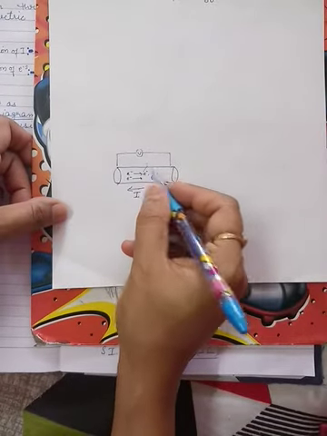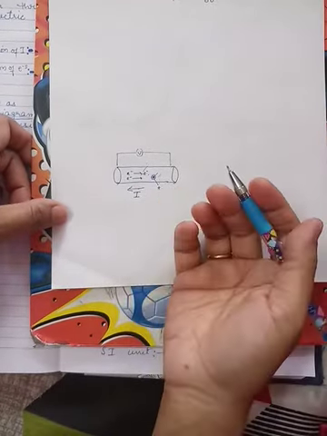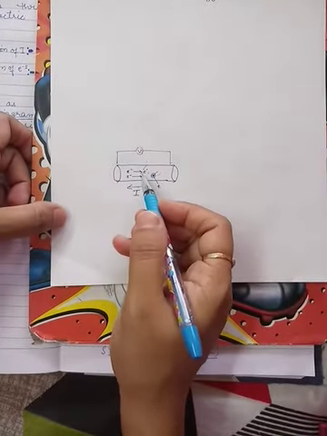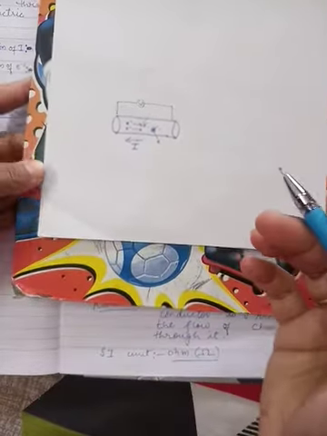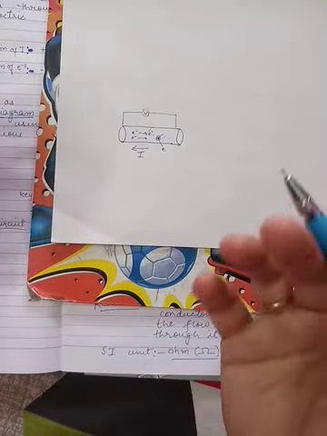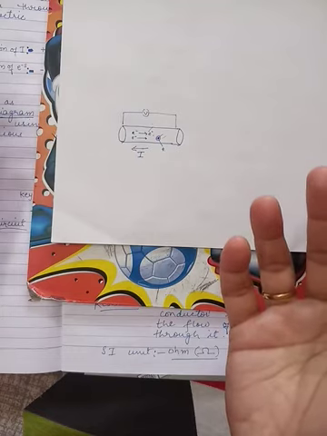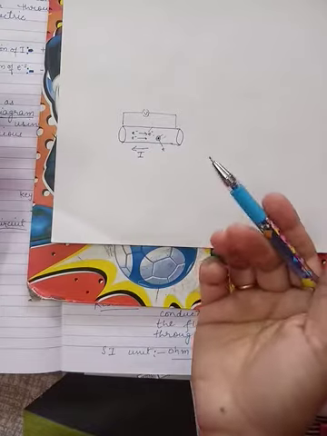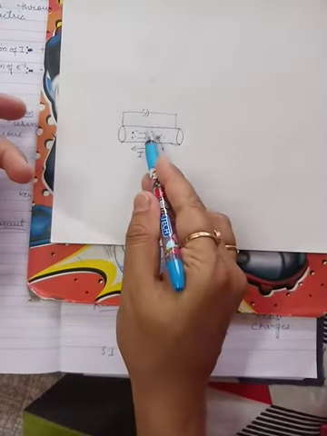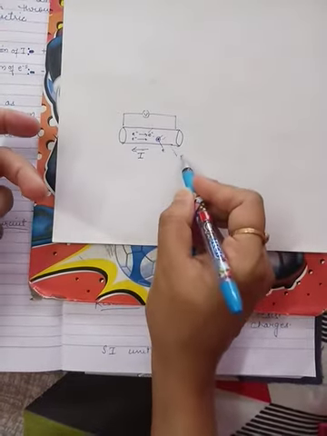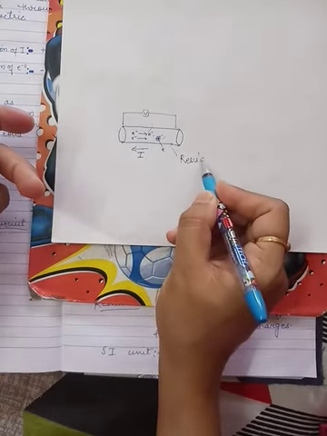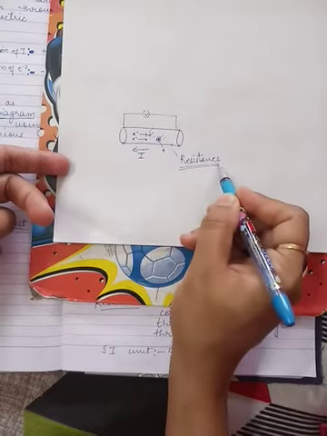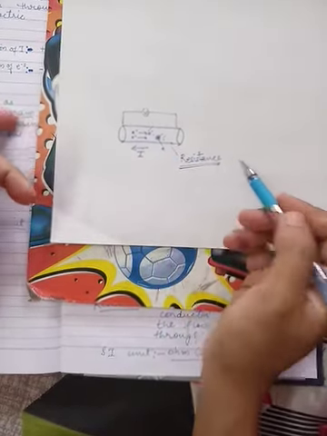Because of these two kinds of obstacles, the flow of charges is resisted. And the combined effect of this resistance is what we call resistance. The physical quantity resistance defines these two things.